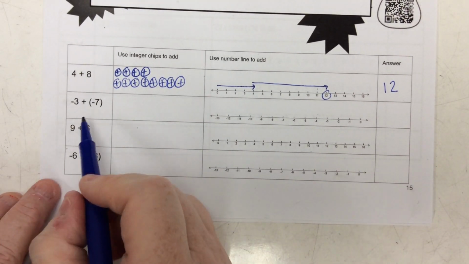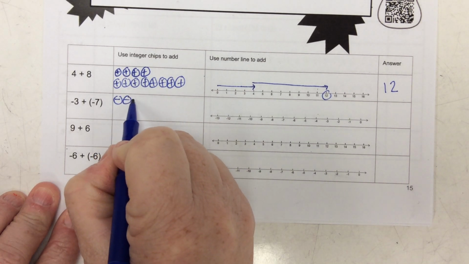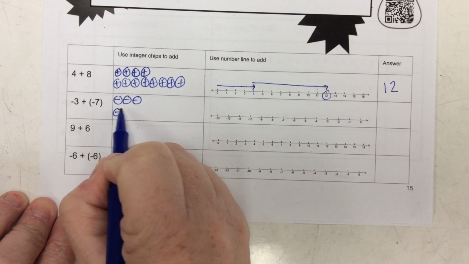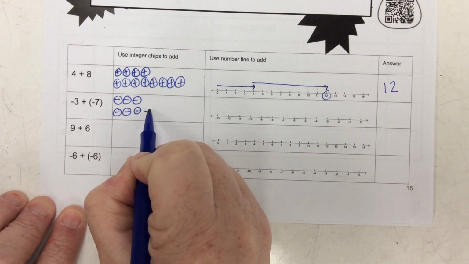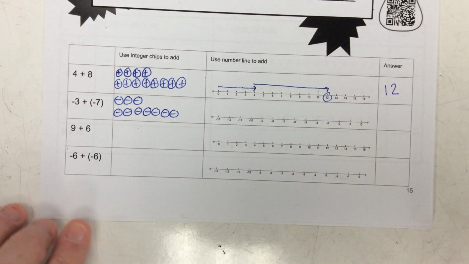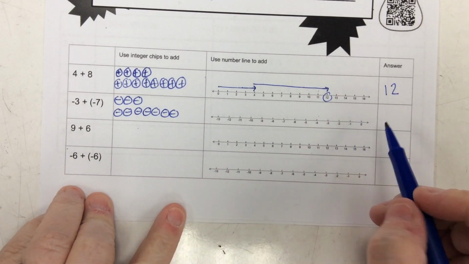Okay, the next one. Negative 3 plus negative 7. So I'm going to have 3 negatives: 1, 2, 3. And then 7 negatives: 1, 2, 3, 4, 5, 6, 7. They're all the same, so there's nothing else I need to do. We learned a little bit in class about something called 0 pairs. You do not have 0 pairs if the signs are the same because there's nothing that cancels each other here.